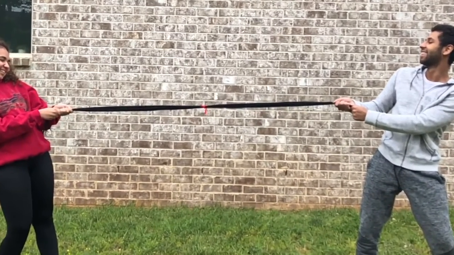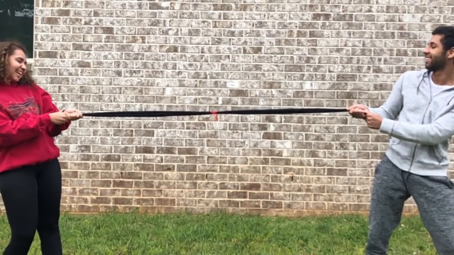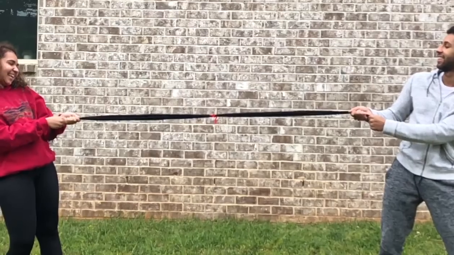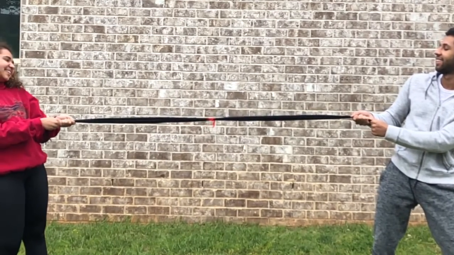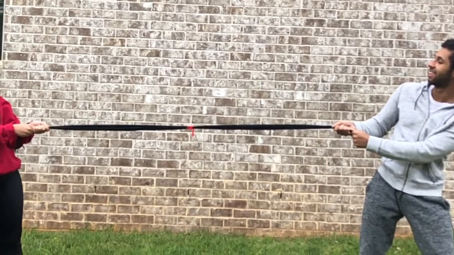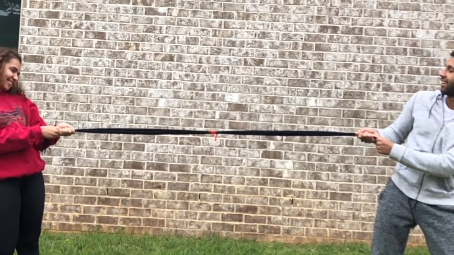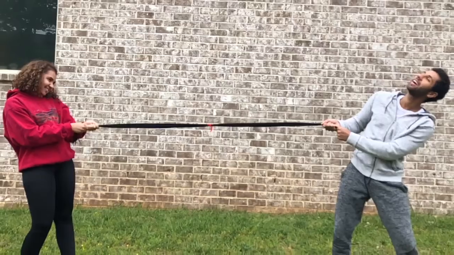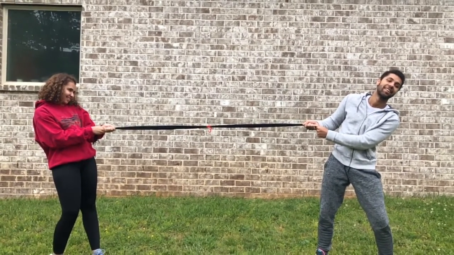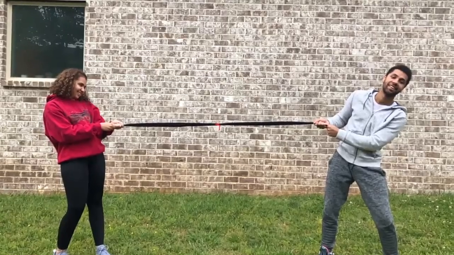If you can see the red mark in the middle, it is staying in place. That's because they are pulling with equal forces. If the two opposite forces are of equal strength, the object will not move. They are applying forces, but no one right now is applying a greater force than the other.